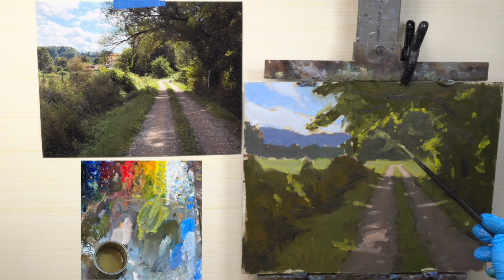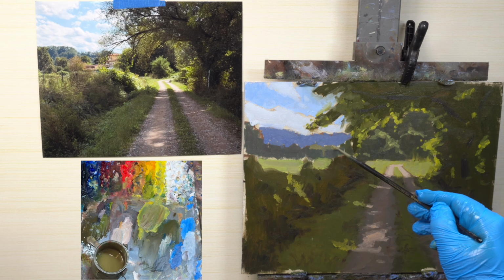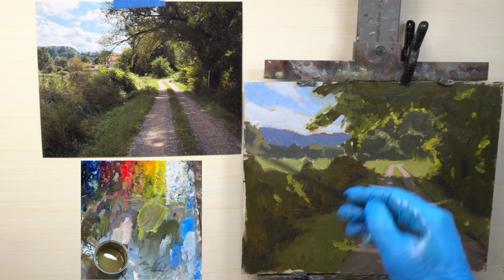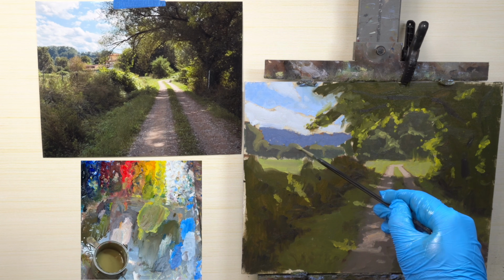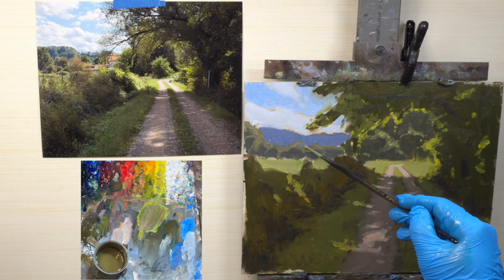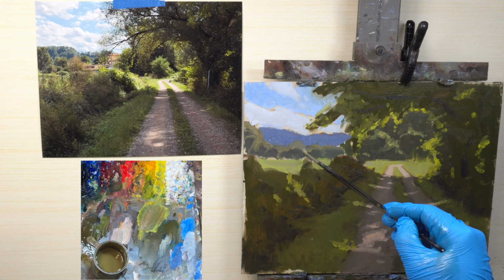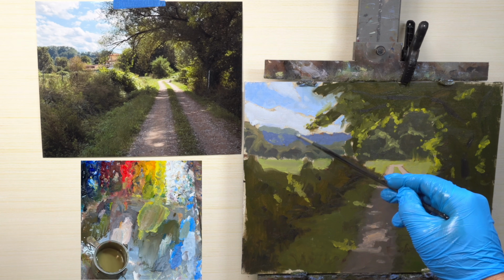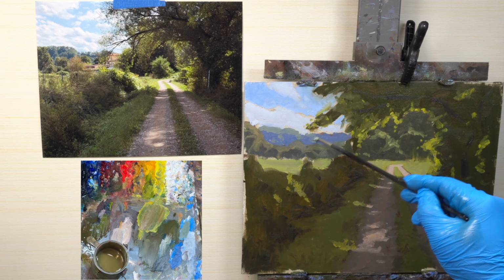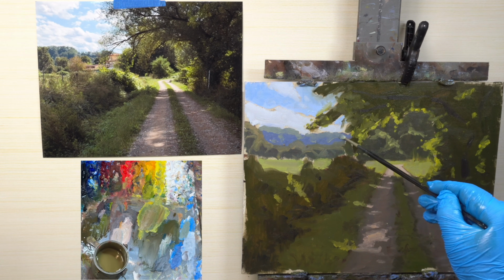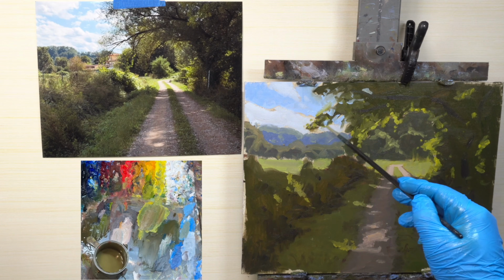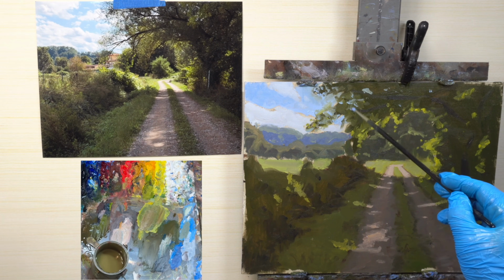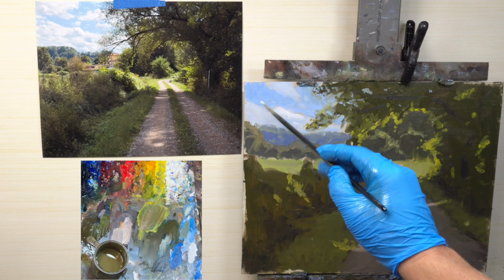As I move into the background trees, the light code gives me the freedom to stop copying the reference exactly. Once I understand how the light is working, I can make changes that improve the painting without breaking the illusion. I also start using atmospheric perspective. Each row of trees becomes a little cooler, a little less yellow, and slightly less saturated. At the same time, the value contrast between the lights and darks becomes smaller and smaller as the trees recede into the distance. Those two changes alone create a convincing sense of depth.